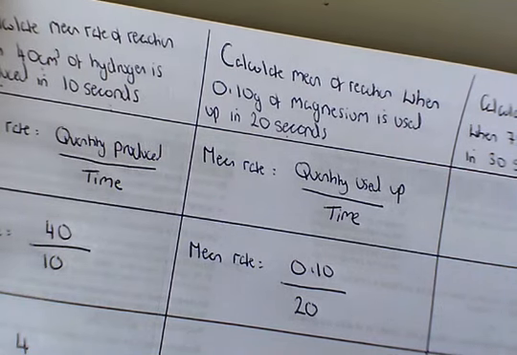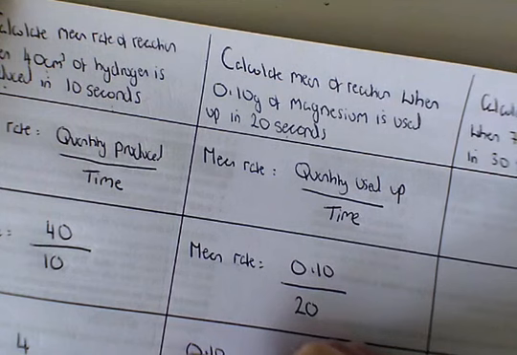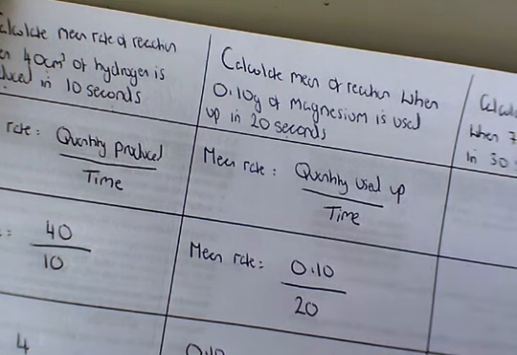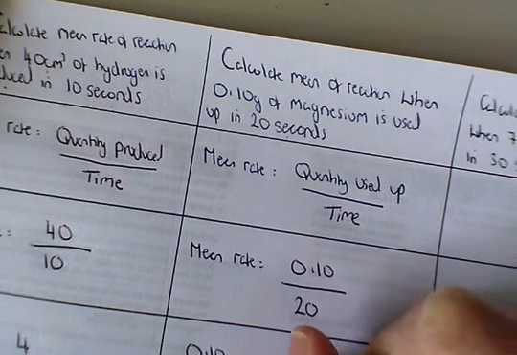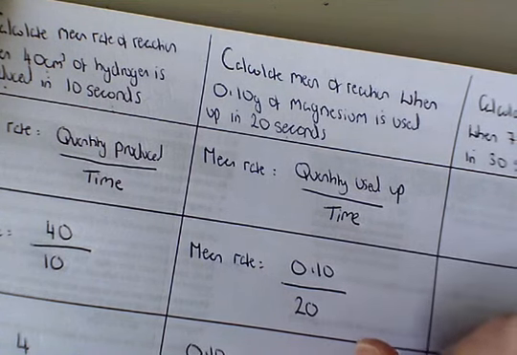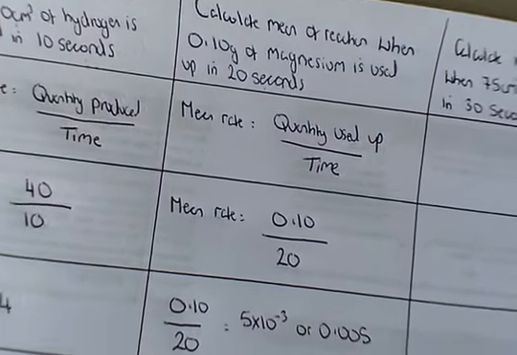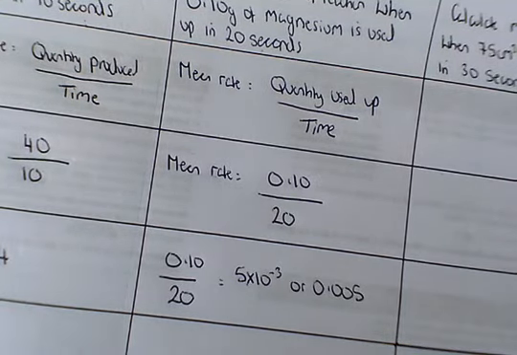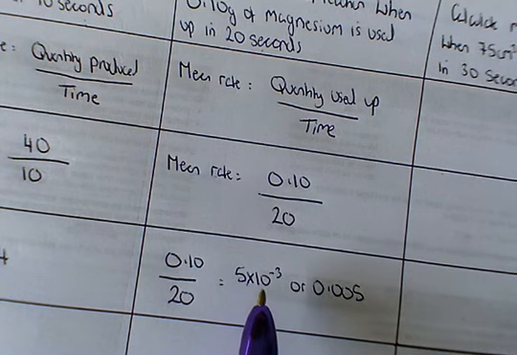Then you're going to do the calculation, so 0.10 divided by 20 equals 5 times 10 to the minus 3, or 0.005. Sometimes they will specify how they want you to state your answer, but for this example, either way would be absolutely fine.